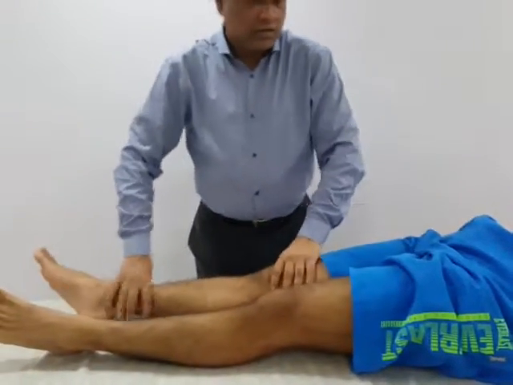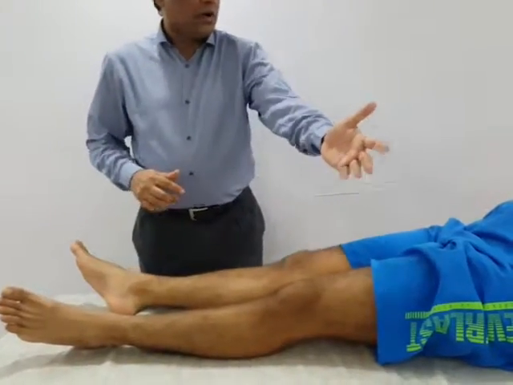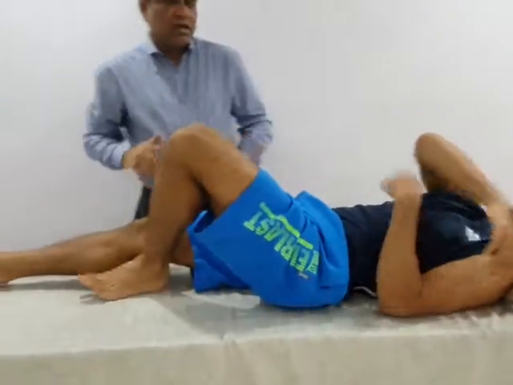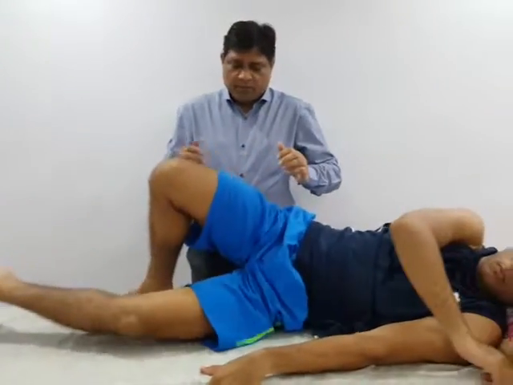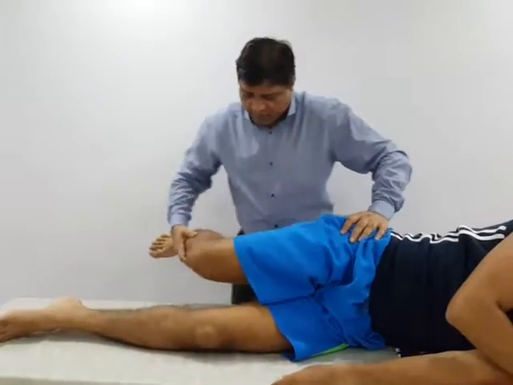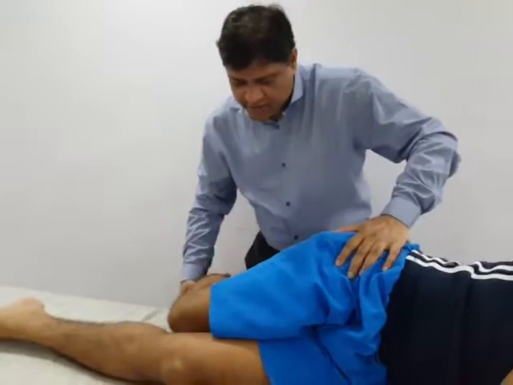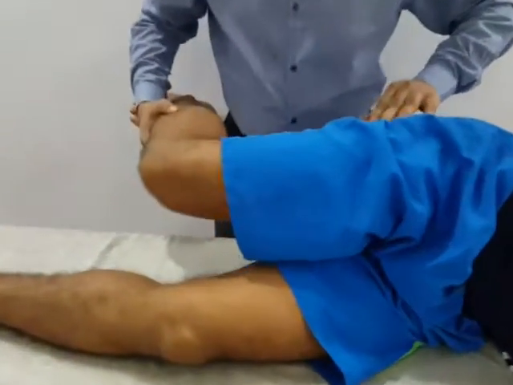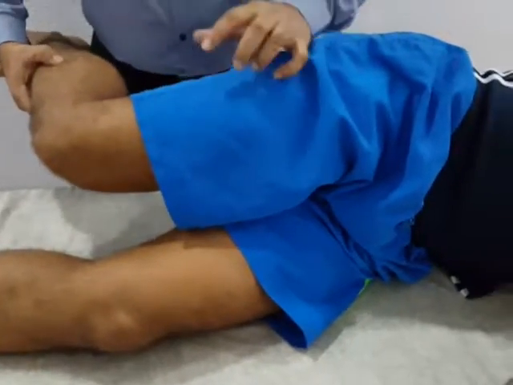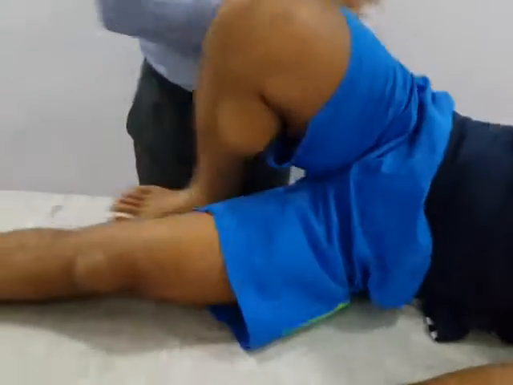Another test which I would like to do is the Ober test. That is for IT band syndrome. Can you lie down on one side? If the IT band is very tight, I would extend the hip first and then flex the knee and try to put it down. If he has a tight IT band, he will not be able to put the knee down. The IT band will hold the knee up. That is tightness of the IT band syndrome.